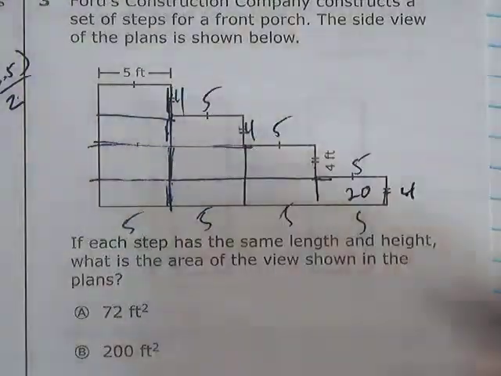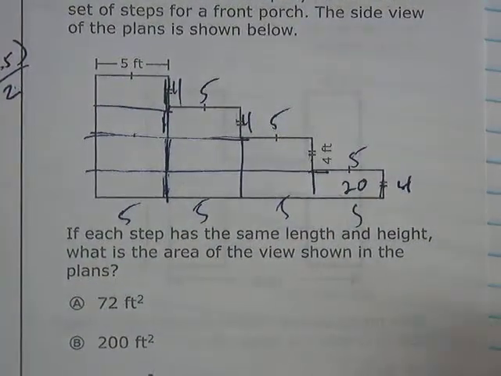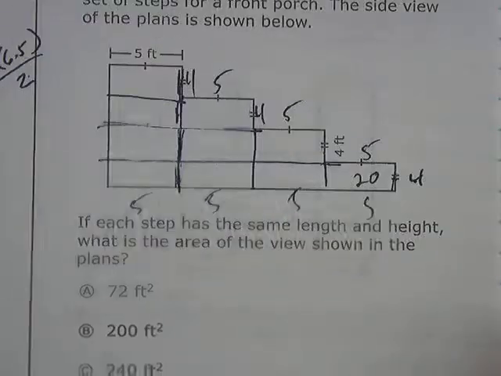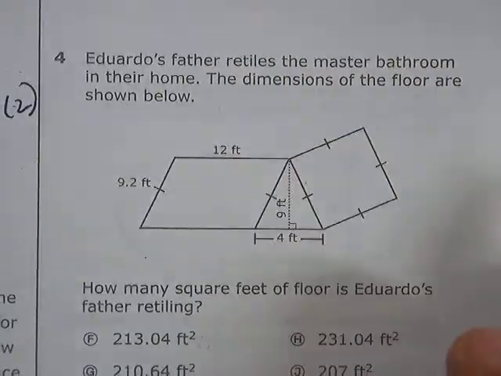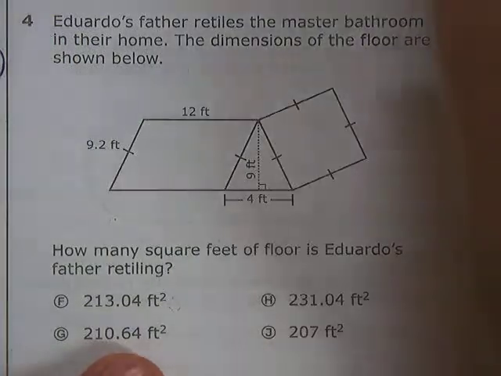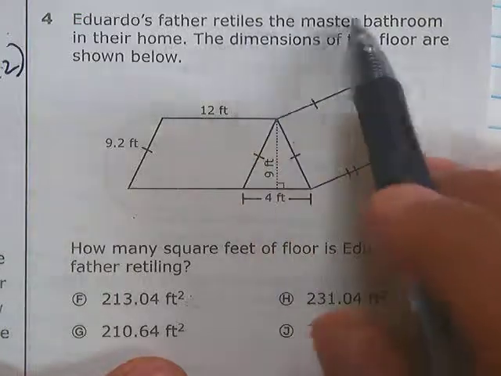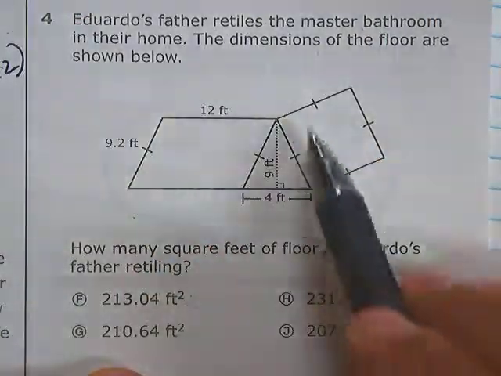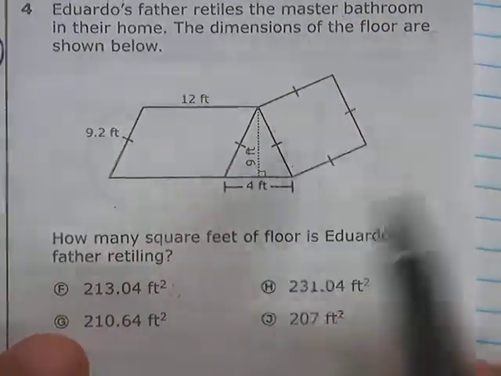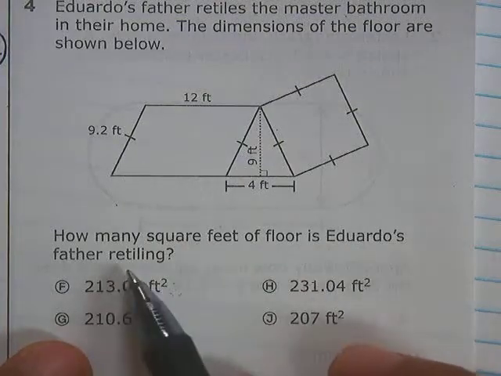Well, what about this one here? Obviously it's 5. What's the height? This one is also 5. What's the height? And then this one is 5. 4 is the height. So then 5 times 4 is 20. We'll find the area of each one and then add them together, and you can get the answer. Easy. Okay.